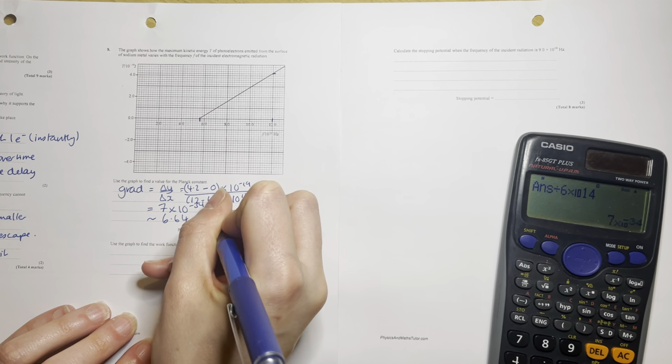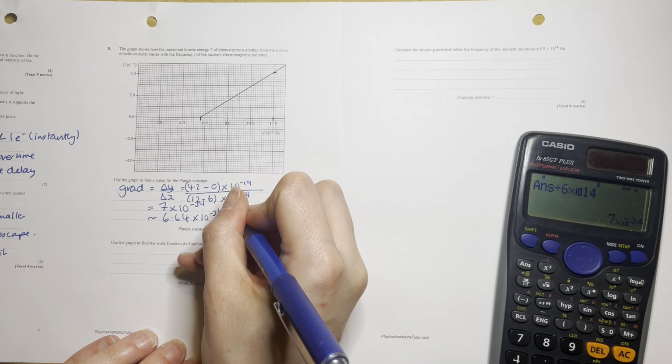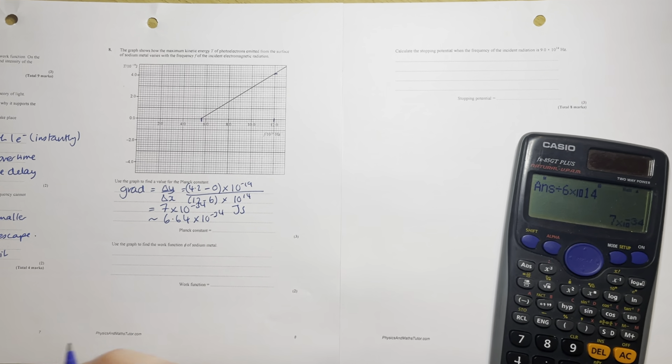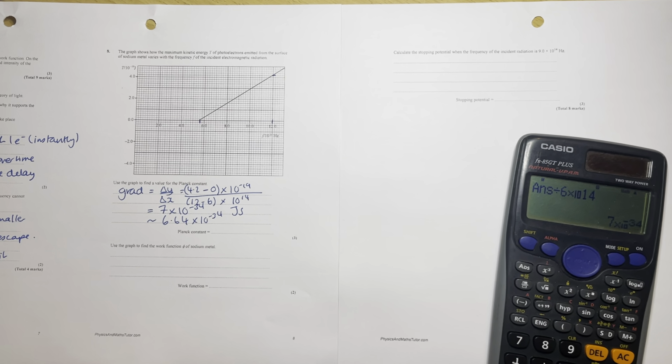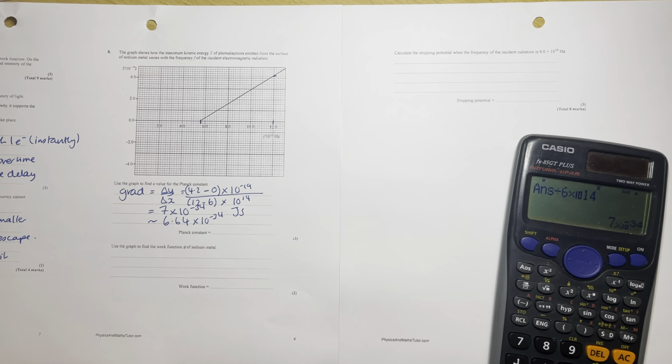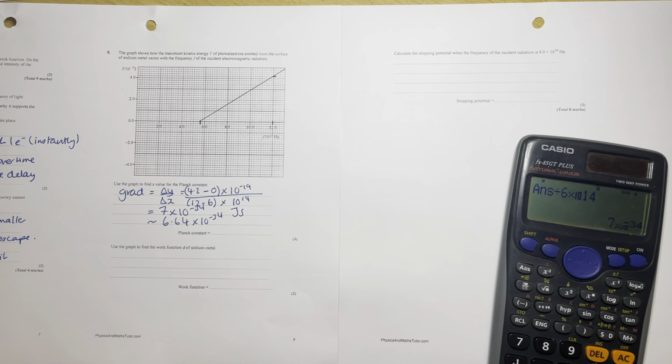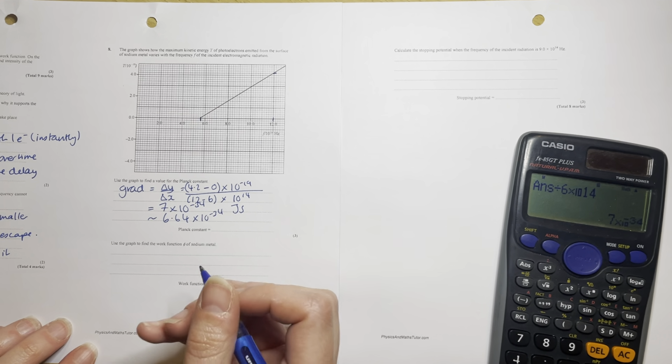which is about right because we know it's 6.63 times 10 to the minus 34, and the unit should be joule seconds. In the mark scheme, you're allowed between 6.3 and 6.9. My excuse is this is very, very small, so I'm slightly out because it's harder when things are smaller. Use the graph to find the work function phi of the sodium metal.